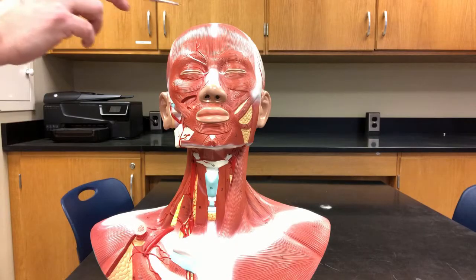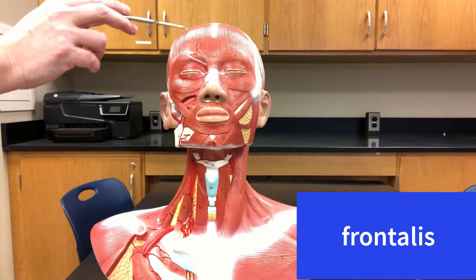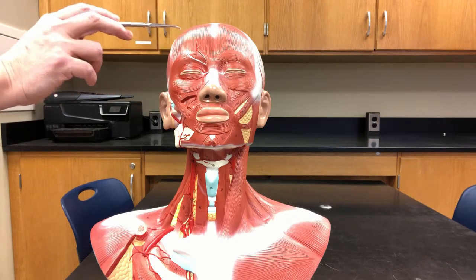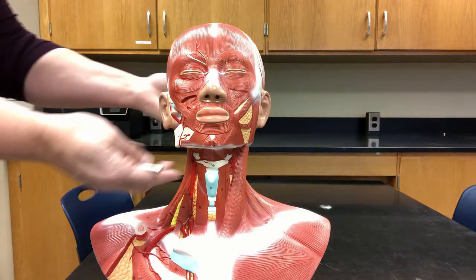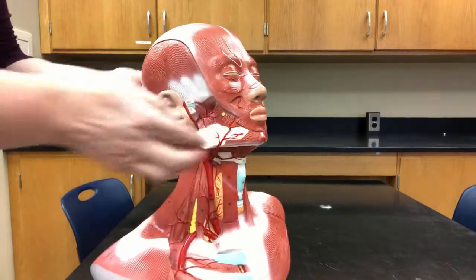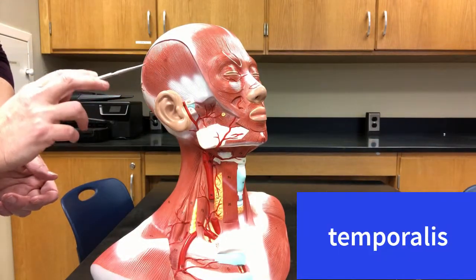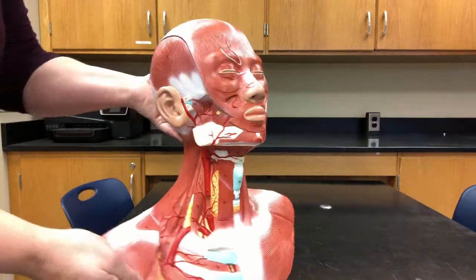The first one on the list is the frontalis muscle, and that is this muscle right here that would be basically where your forehead is. Contraction of that muscle would lift the eyebrows. So this is the frontalis muscle over the frontal bone. On the side, you can see that you have a muscle called the temporalis muscle, and it's over the temporal bone, so it makes sense it's called the temporalis.